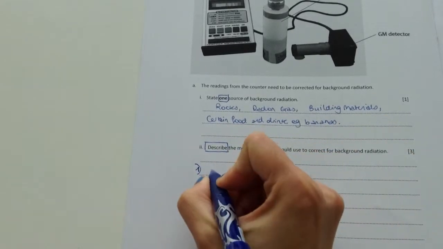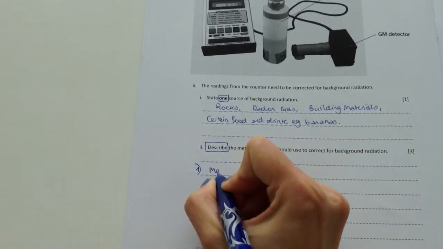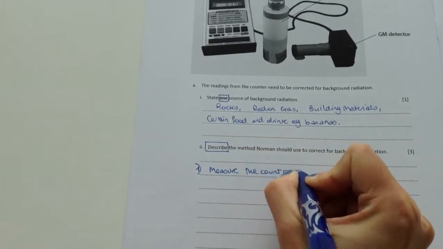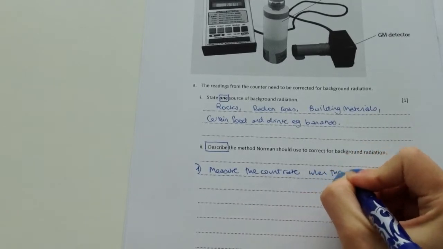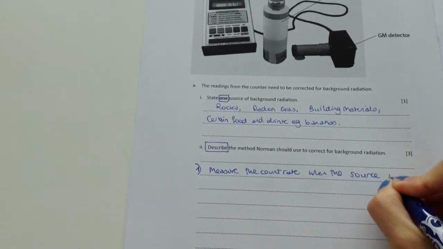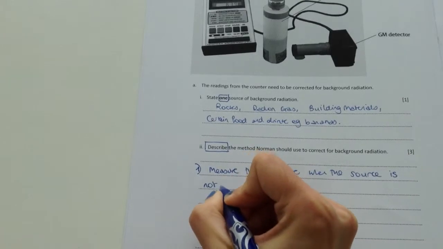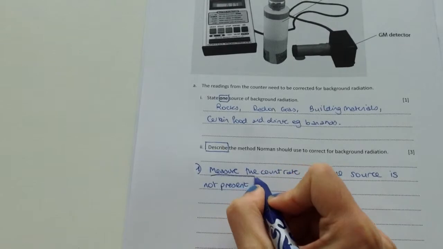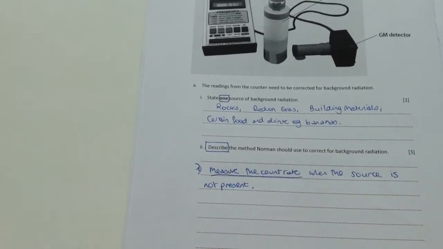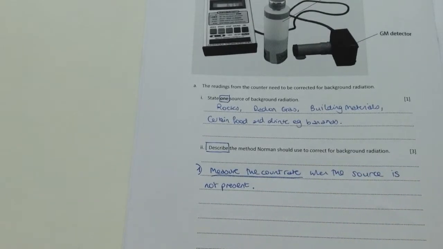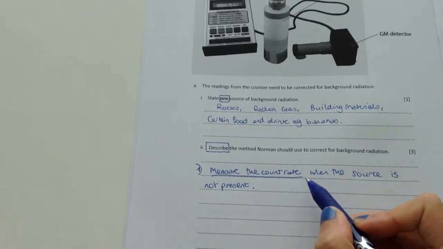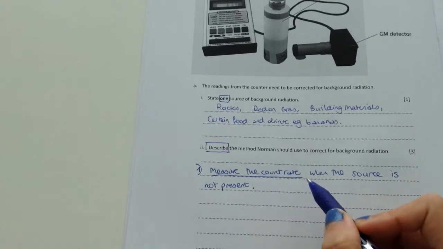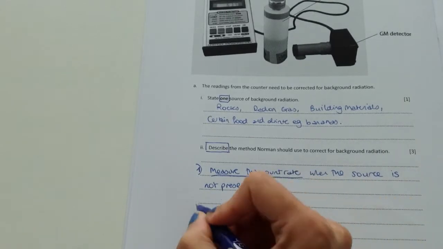Number 1, he needs to measure the count rate when the source is not present or far away. Don't leave this bit out, measure the count rate. That's really important. That's the instruction. So I noticed that some students wrote, take readings when the source is not present, but that's not really specific enough to get the mark.